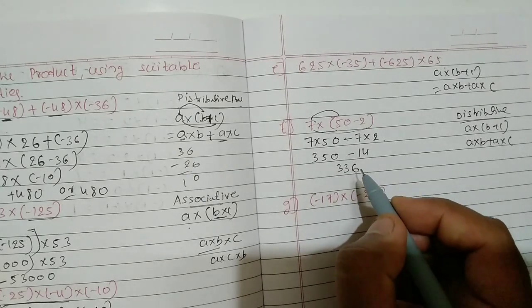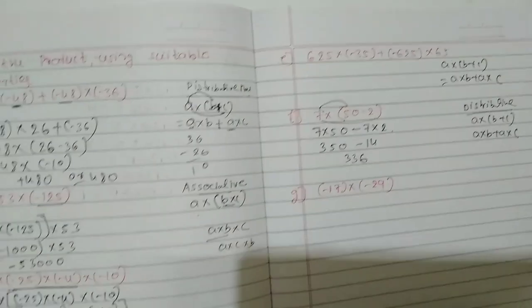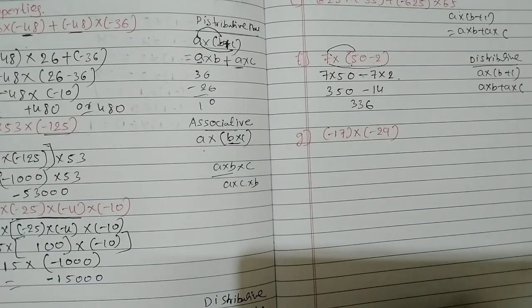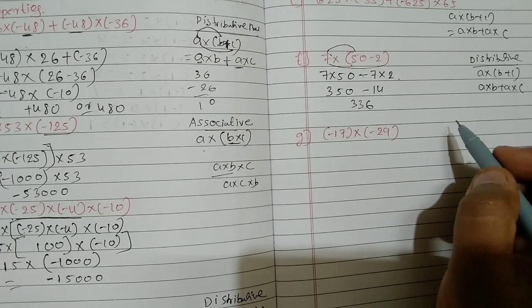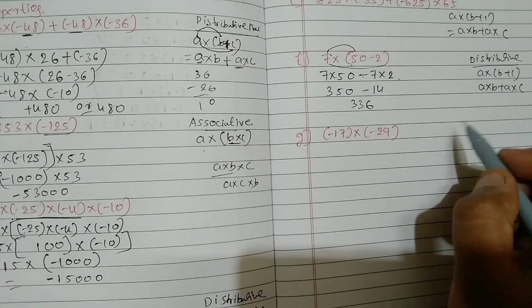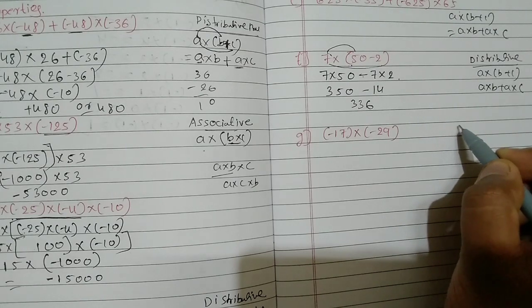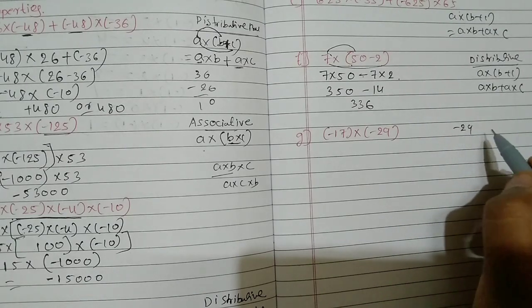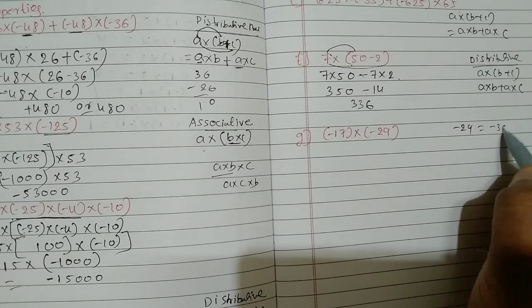Yes. So now come to the next one, minus 17 into minus 29. So it looks easy, and we can do it directly. But using the properties under multiplication, then we will know. So I will write minus 29 as, instead of minus 29, I will write minus 30 plus 1.